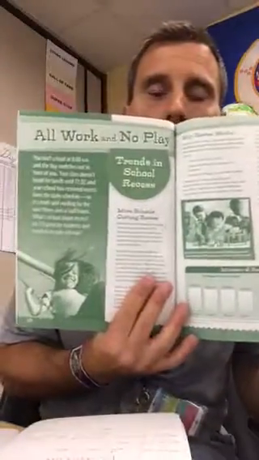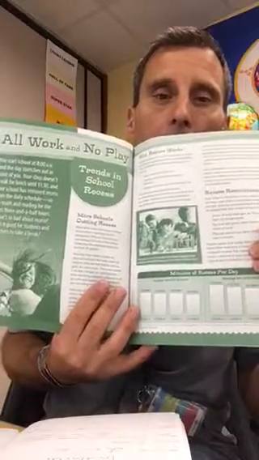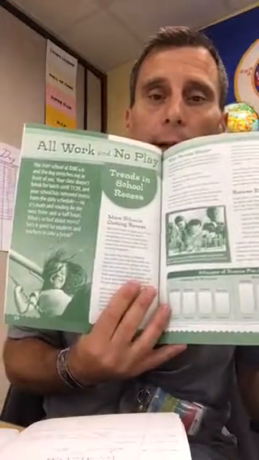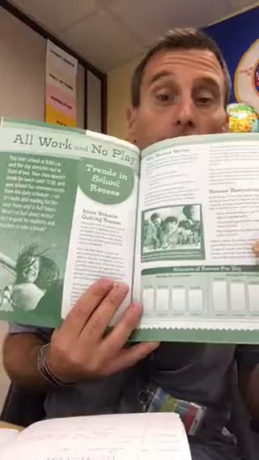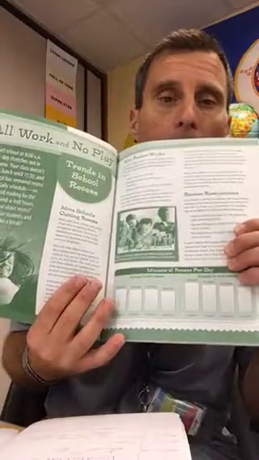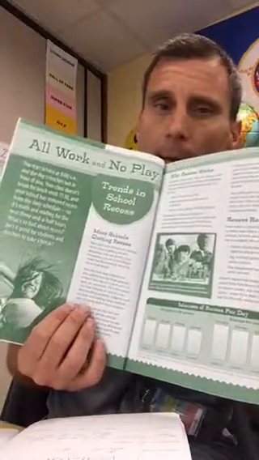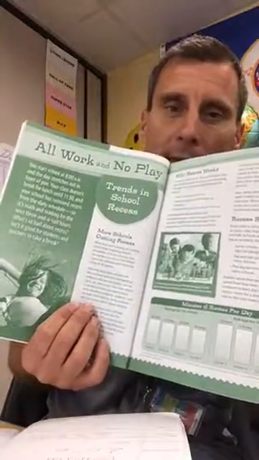Then we practiced by looking at an article. We skimmed an article that the kids were kind of surprised by. It talked about all work and no play, and it deals with the positives and negatives of recess. Then we read this article out loud and discussed what we read, and whether it matched the mental image that we got after we skimmed it.